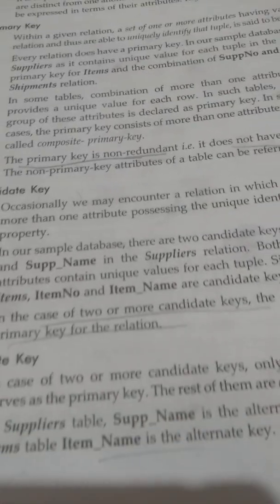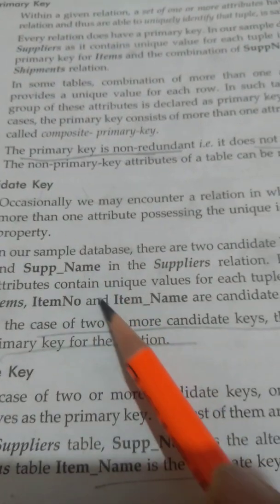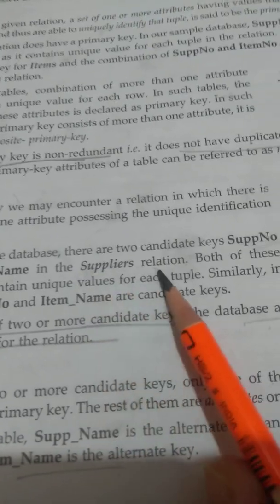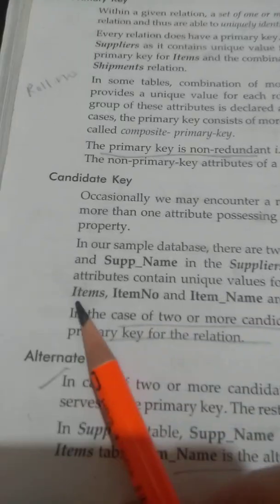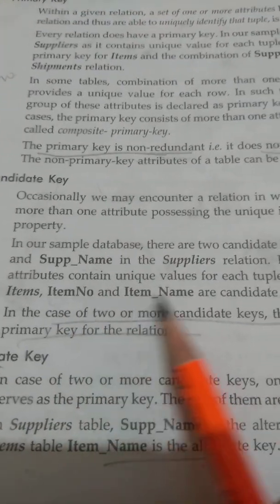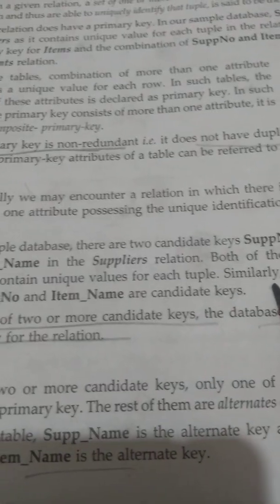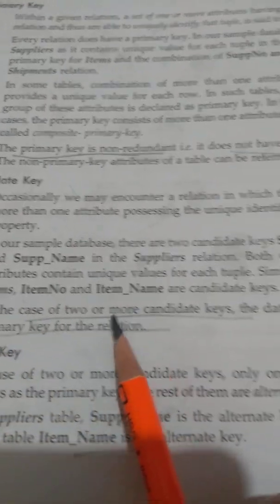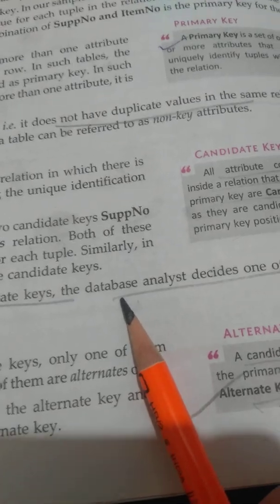Simply, if we have supplier number and supplier name in the supplier relation, both of these attributes contain a unique value for each tuple. Similarly, in items, item number and item name are candidate keys. So in the case of two or more candidate keys, the database analyst decides one of them as the primary key for the relation.